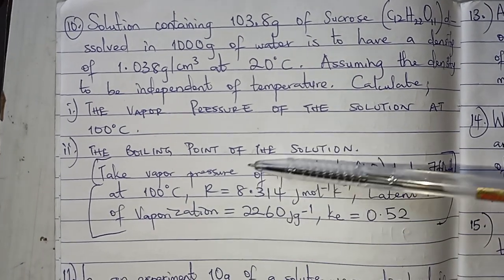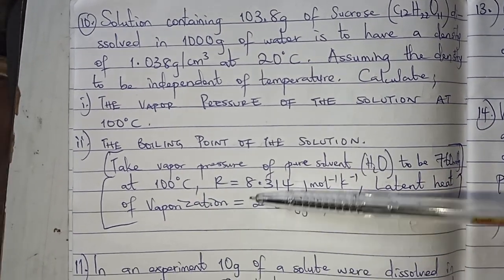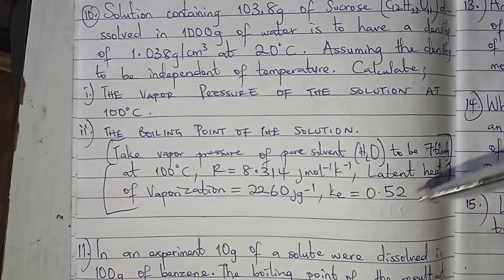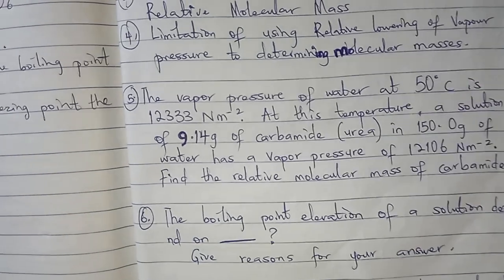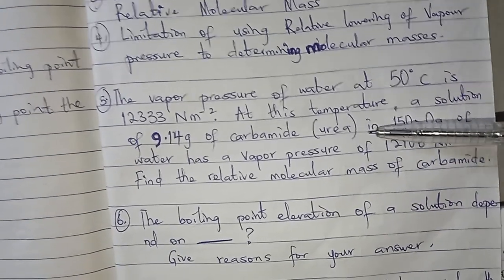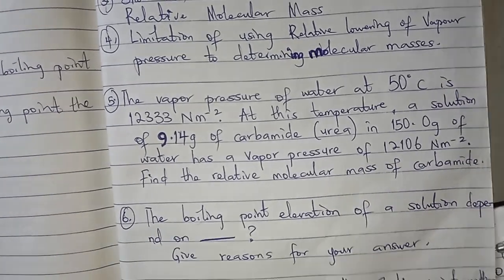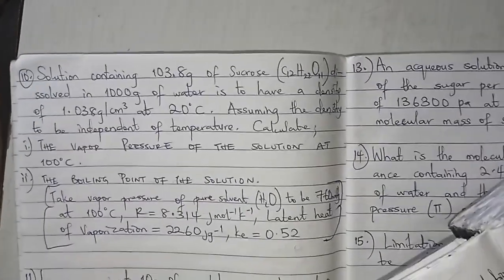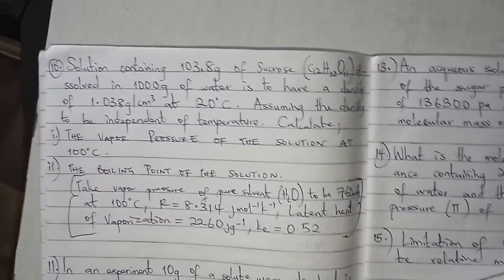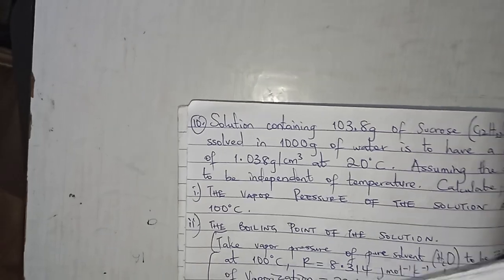This is question 10, and I think we've solved this in class. So let's try to do it.